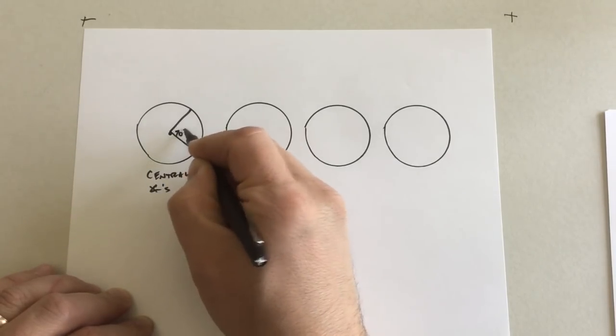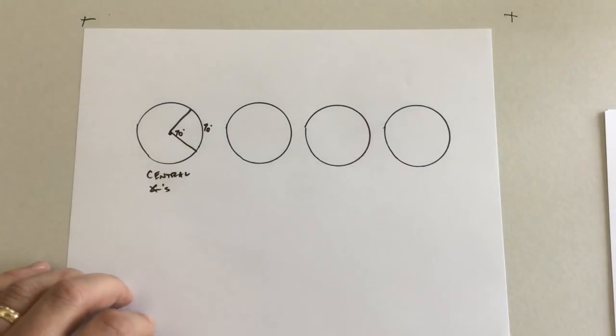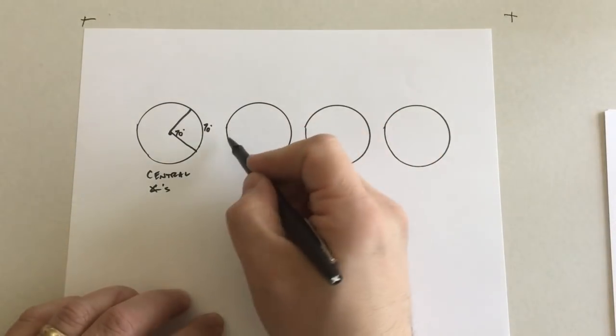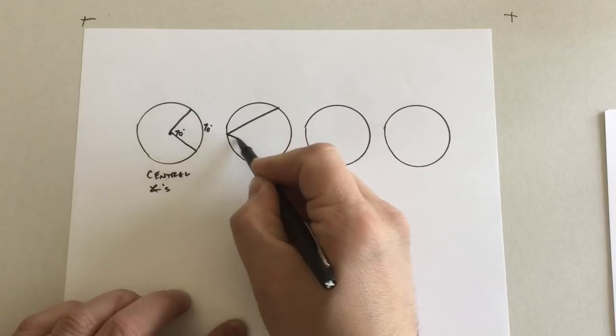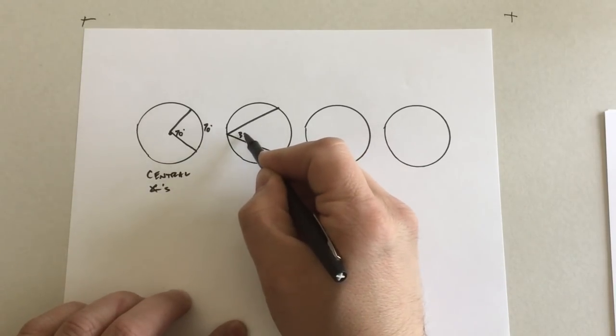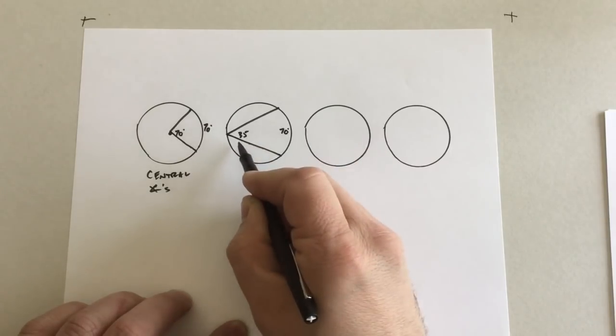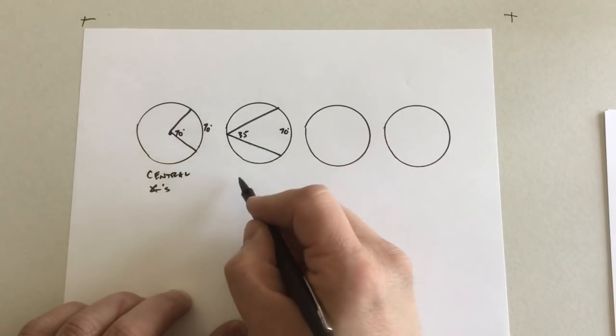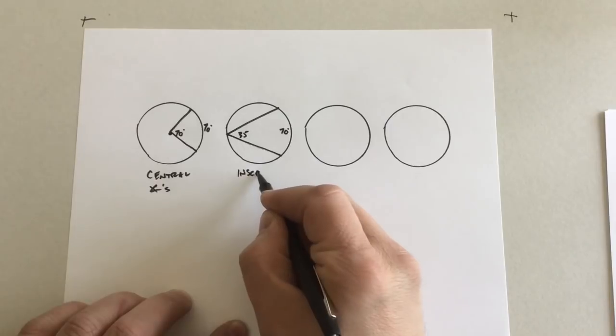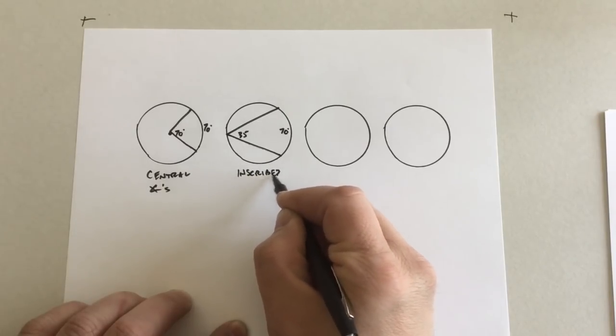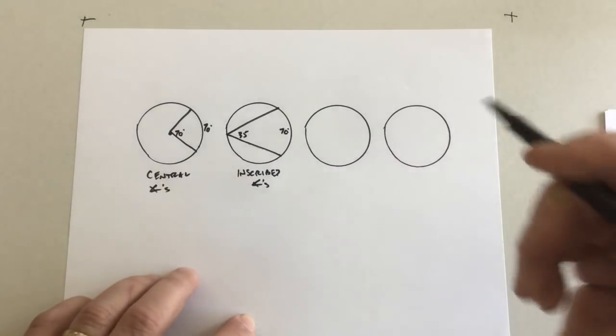Okay, so 70 degrees equals 70 degrees. Got it, easy peasy. Then yesterday we talked about inscribed angles, where this arc is 70, this intersected arc, and this inscribed angle is half the size. So inscribed angles. But then there's other angles.